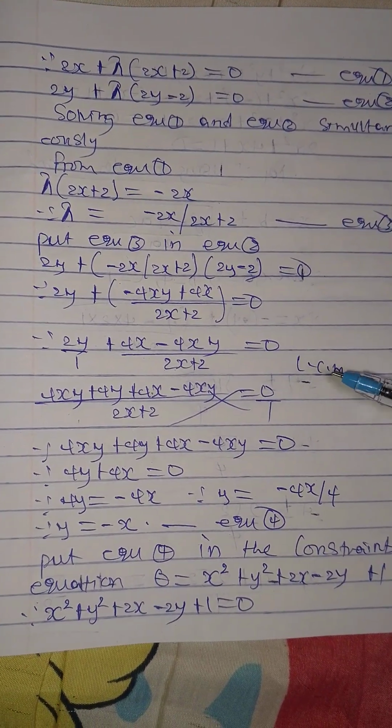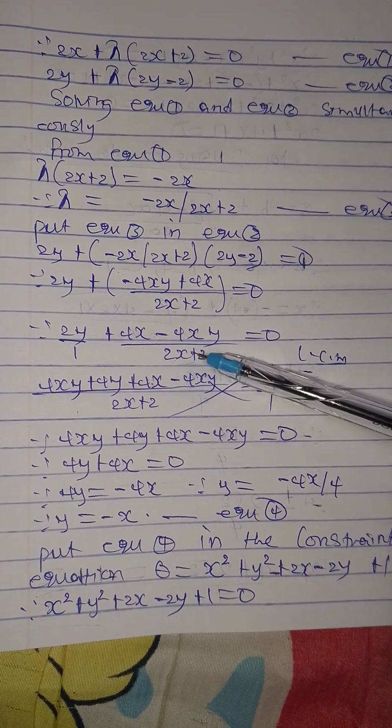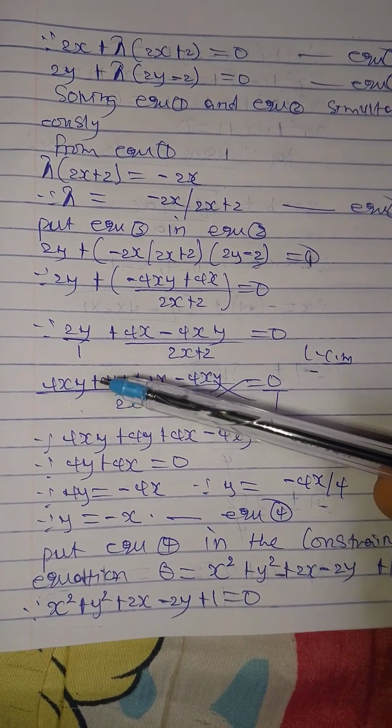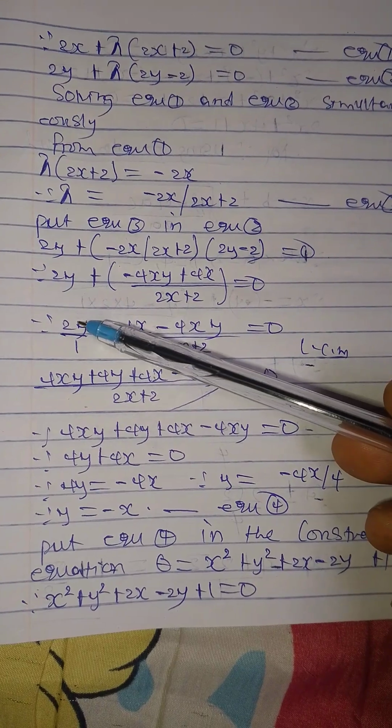So therefore, what next do I have to do? I have to find the LCM. The LCM of 1 and 2s plus 2 is 2s plus 2. So this divided by this will give me 2s plus 2. So 2s plus 2 multiplied by this will give me.